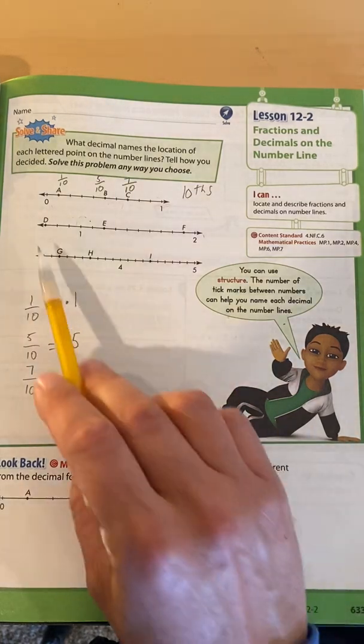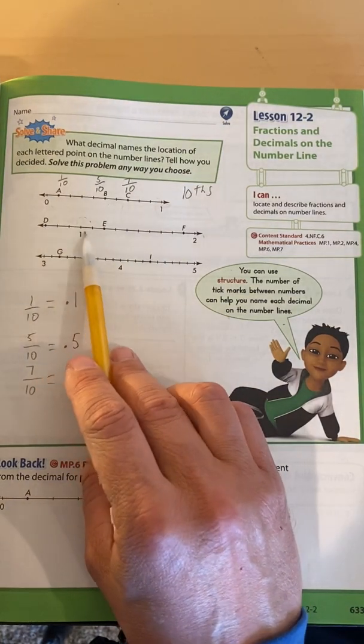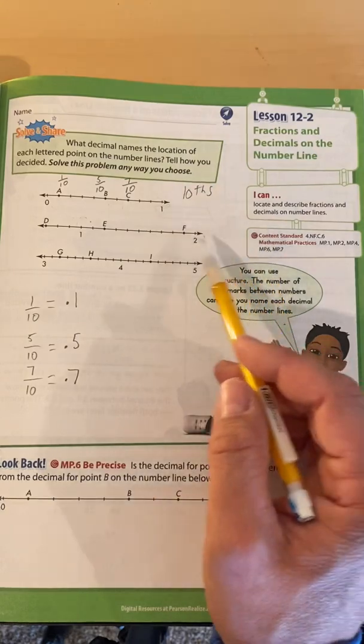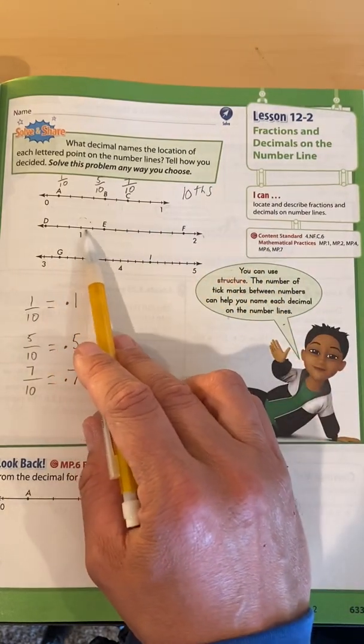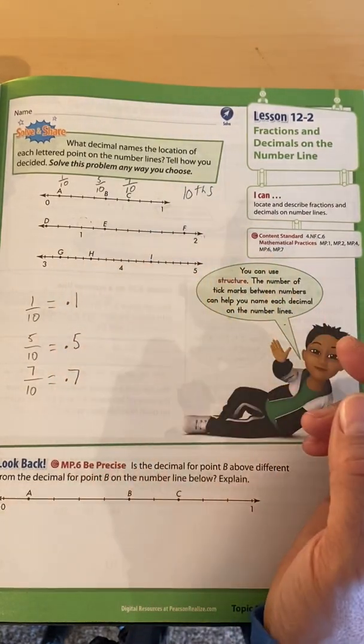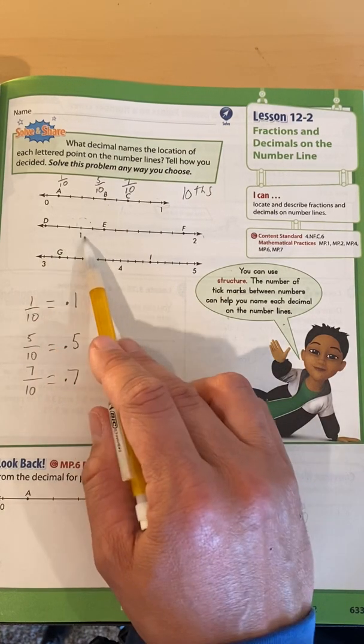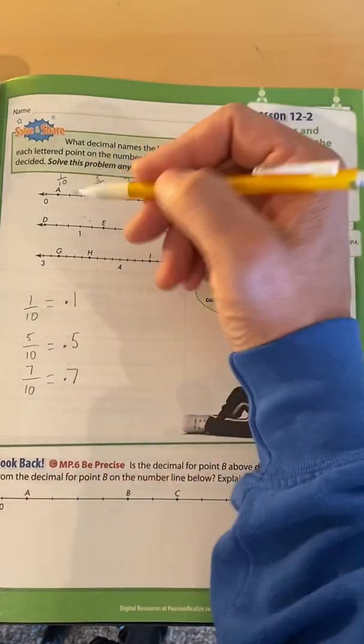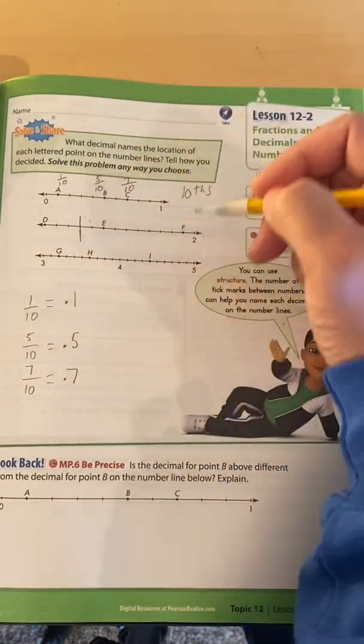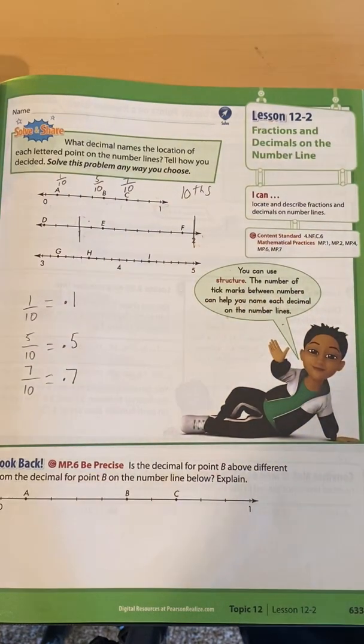Now this one's a little different. But I think what we would want to do is look at how many there are in the whole entire thing. Or maybe we're just going from 1 to 2. Probably just going from 1 to 2.